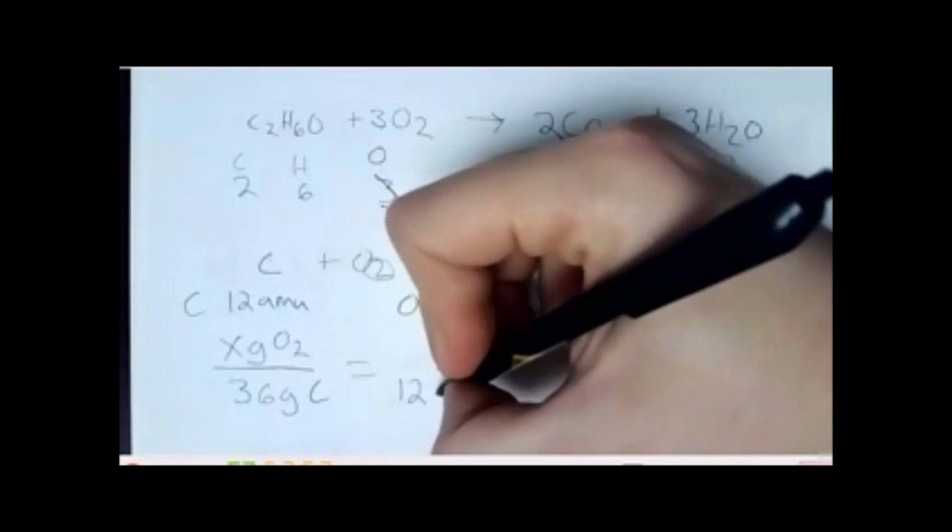So we can set up a ratio. The grams of O2 over the 36 grams of carbon is equal to 32 AMU of O2 over 12 AMU of carbon.